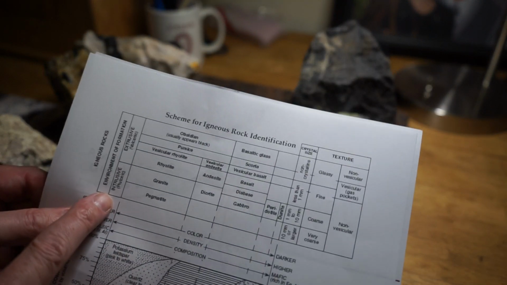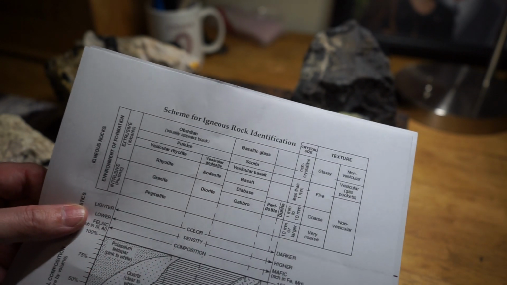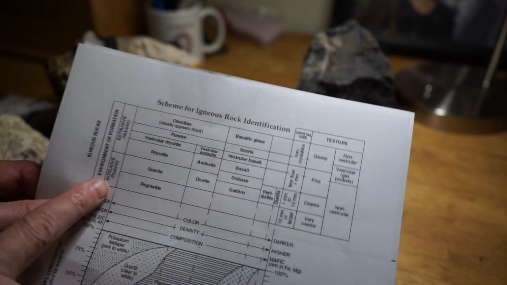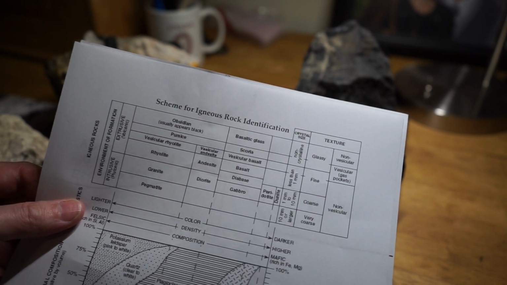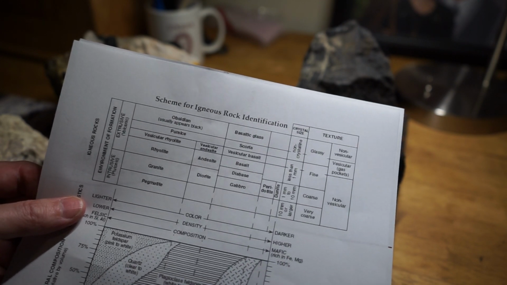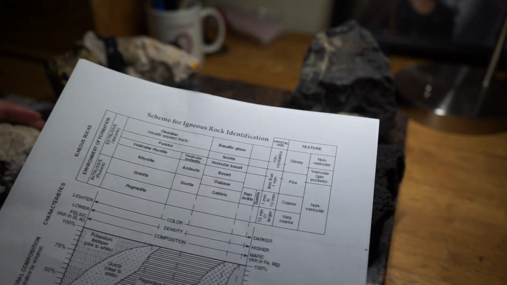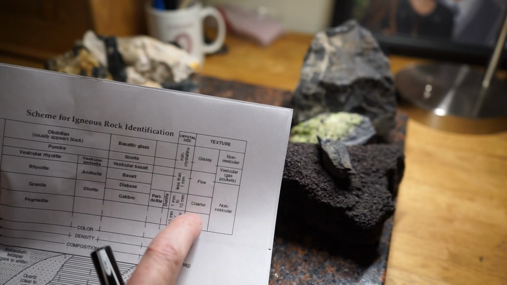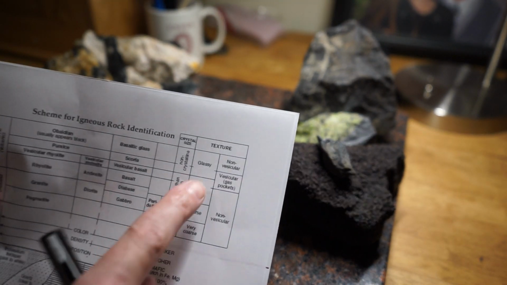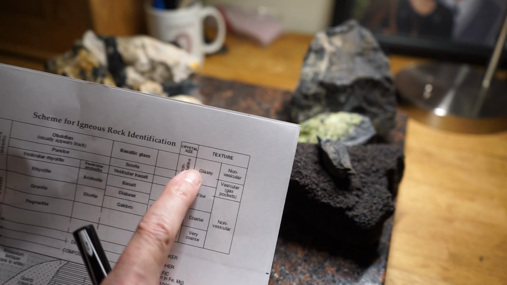Now, intrusive rocks cool inside the earth. Intrusive, inside. Inside the earth, temperatures are warmer, so the rocks remain insulated longer. Their crystals have more time to grow, and they have a coarse or a very coarse texture. They cool slowly. The ones that cool quick will either have a fine or a glassy texture.